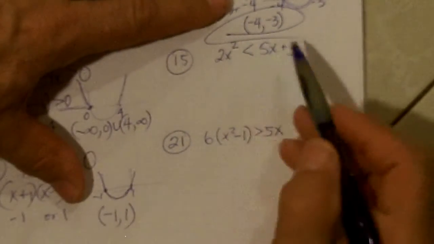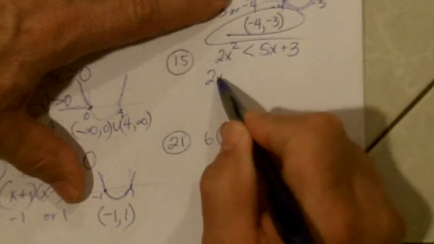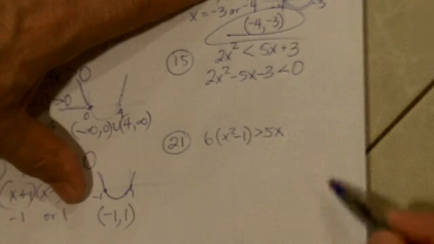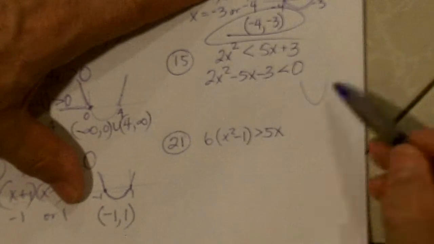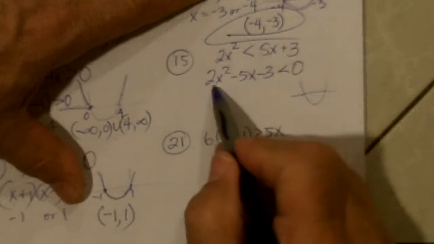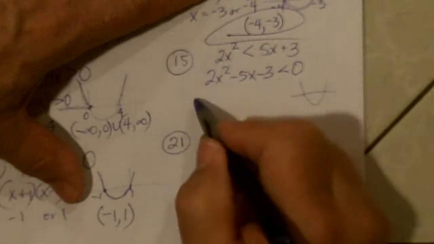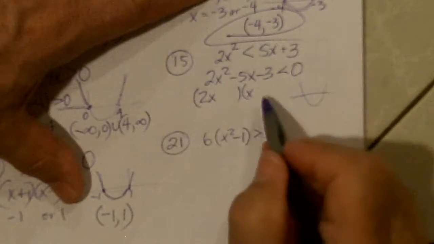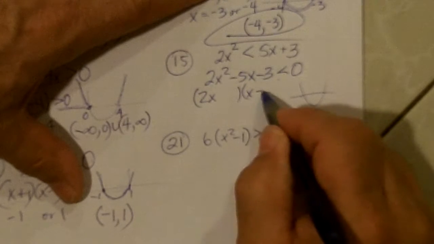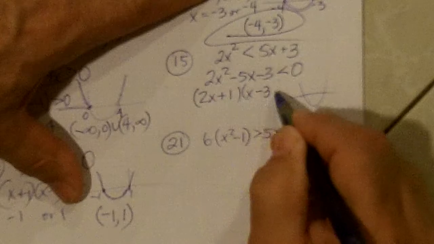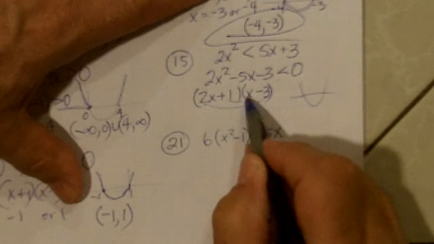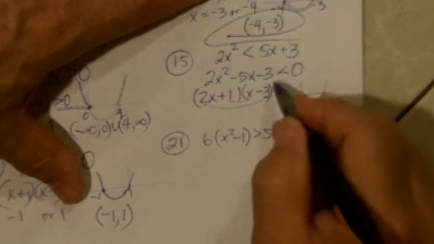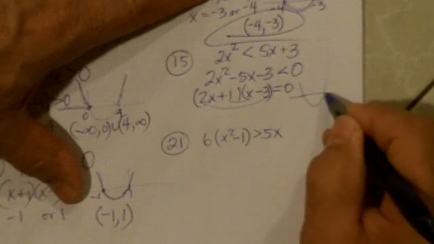15. So I'm going to get this equal to 0. So it's a right side up parabola and I want to be below 0, so it's going to be between the two intercepts, so I got to use quadratic formula or factor. I'm going to try factor 2x, x. Let's see, if I do negative 3 here and 1 there, I get negative 6x plus 1x is negative 5x. I get negative 3 and I get 2x squared. I'm trying to make these equal to 0 to find these intercepts.